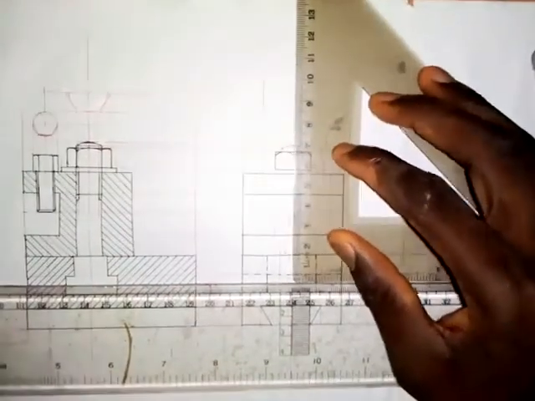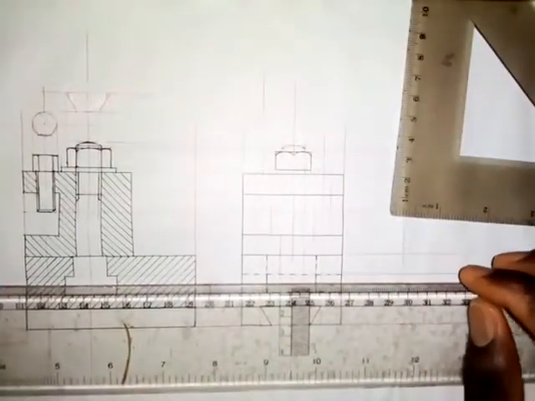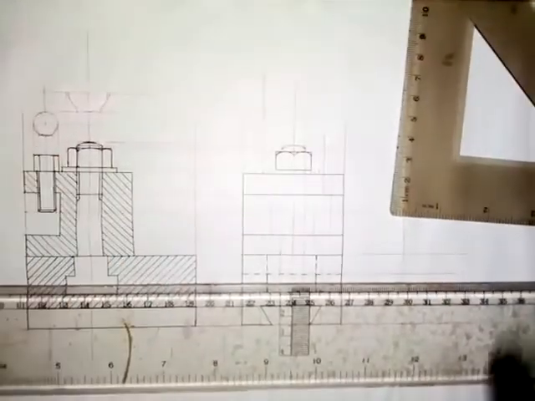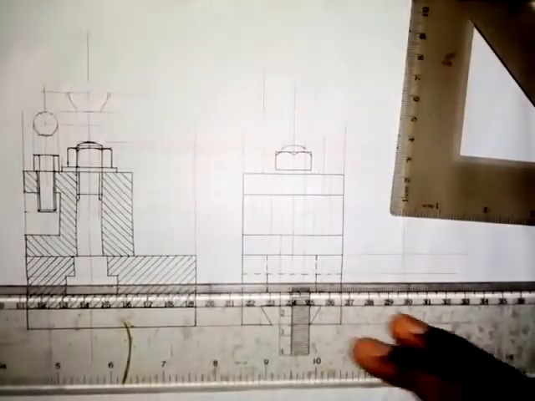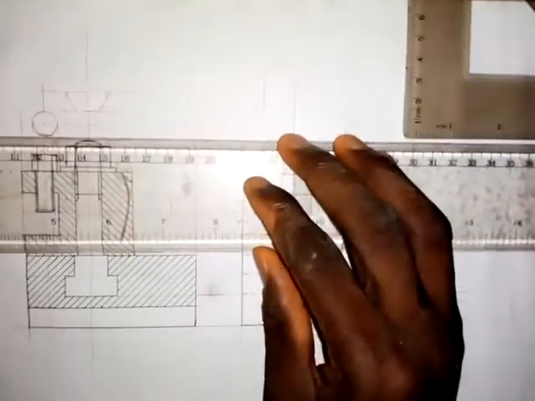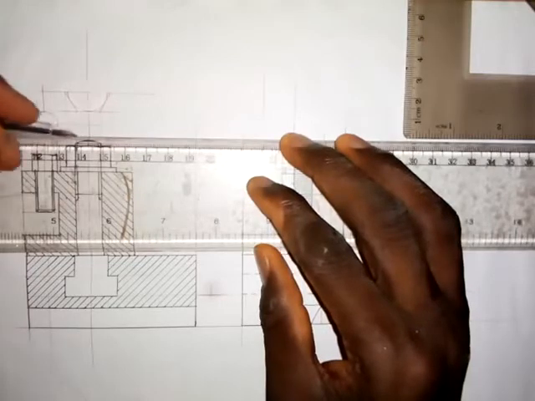that dimension given is not okay. It can't work. Let me put this end of the set screw. Let me put it there. Okay, so to put the end of the set screw, you need to extend this. Just extend this.